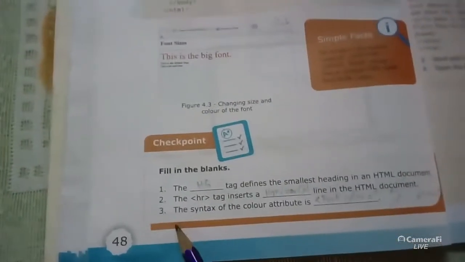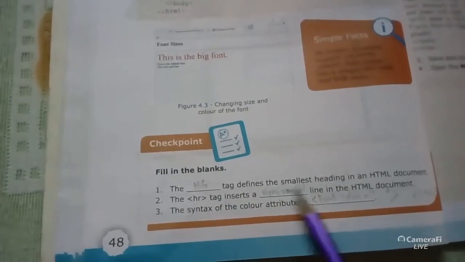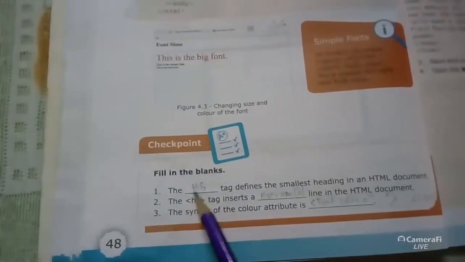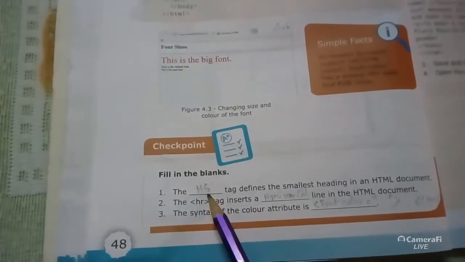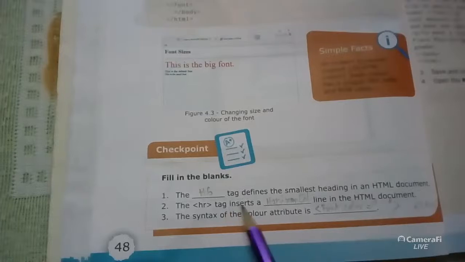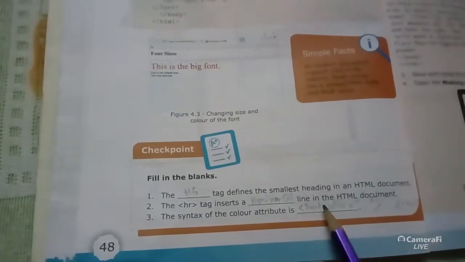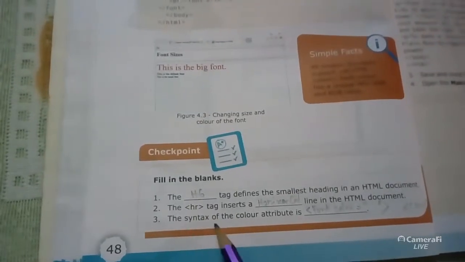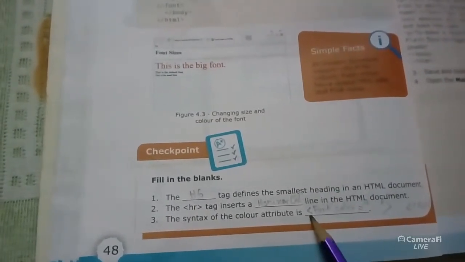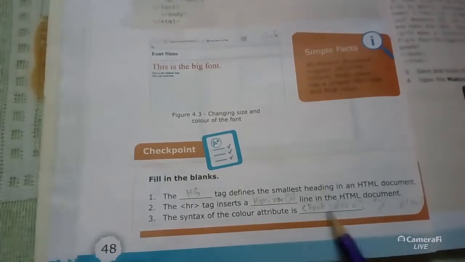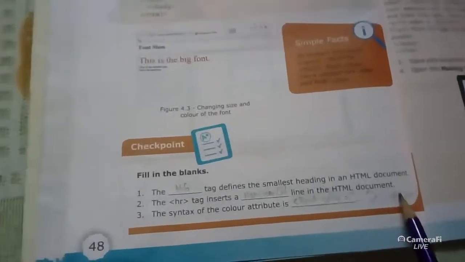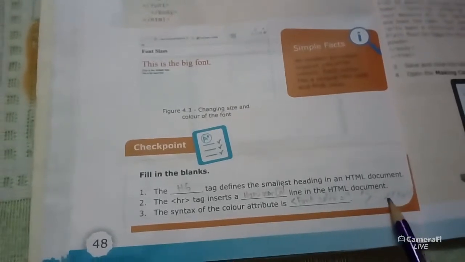Now checkpoint. Which tag defines the smallest heading of HTML? This is H6. The HR tag inserts a horizontal line in the HTML document. The syntax of the color attribute is angle bracket font color equal to quote, then after the content you have to complete it and close it.